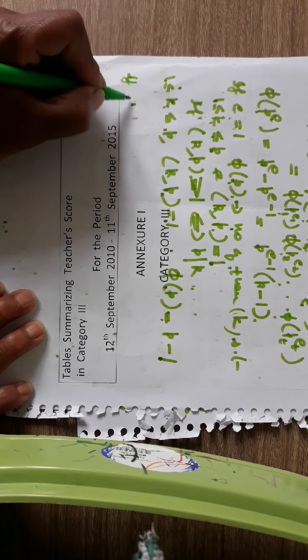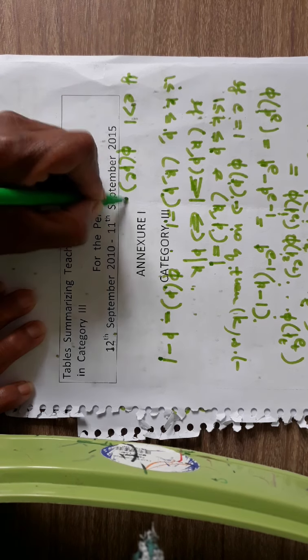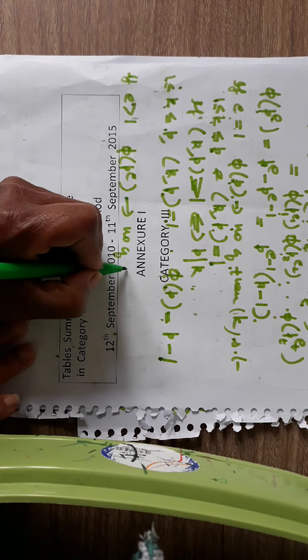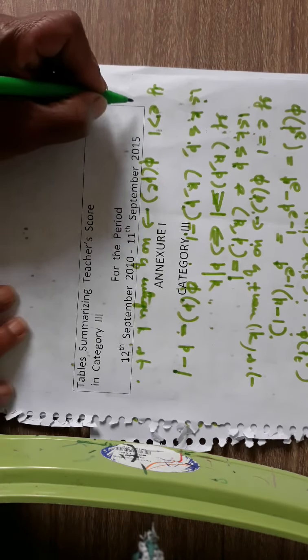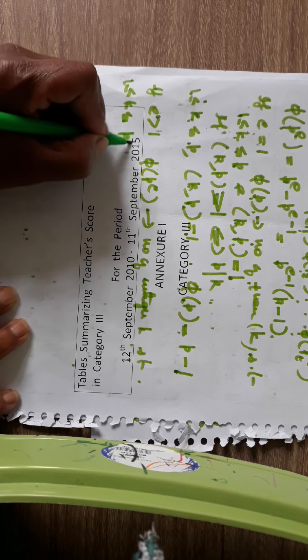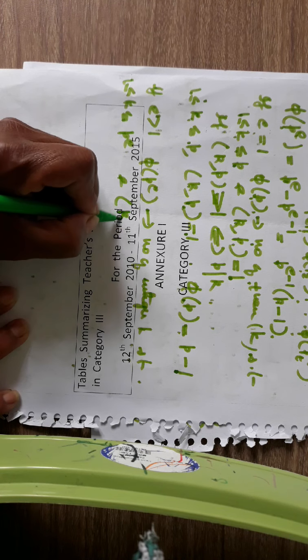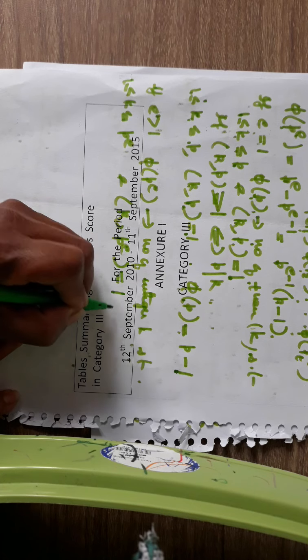Now if e is greater than 1, then phi of p to the power e is the number of integers k such that k is greater than or equal to 1 but less than or equal to p to the power e, and GCD of k and p to the power e is equal to 1.